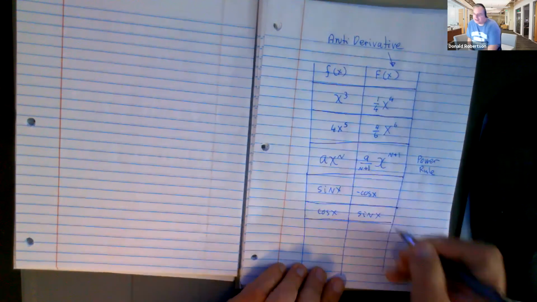What would the antiderivative of cosine x be? Sin x. Have you noticed that it's kind of like differentiation, but different as well? Because this is an antiderivative, it's the opposite of differentiation, so you'd expect things to be kind of turned back to front.